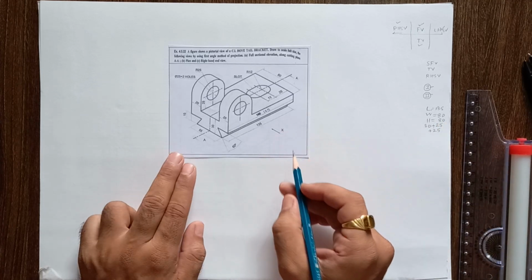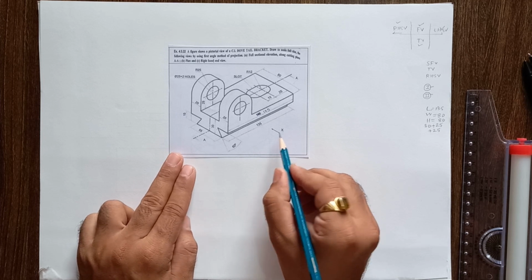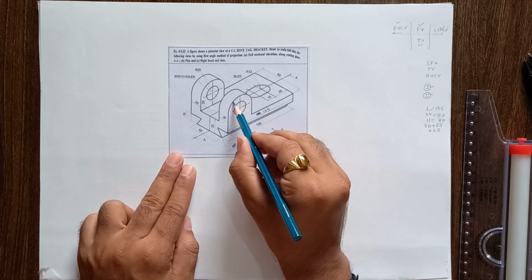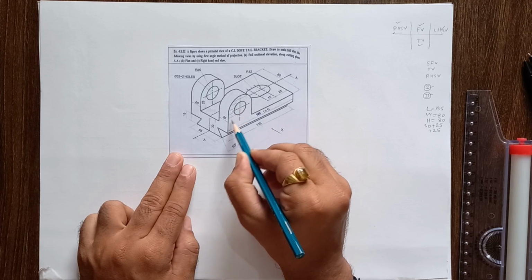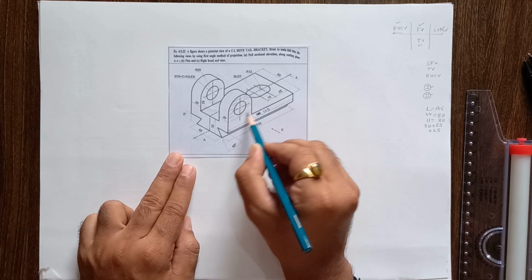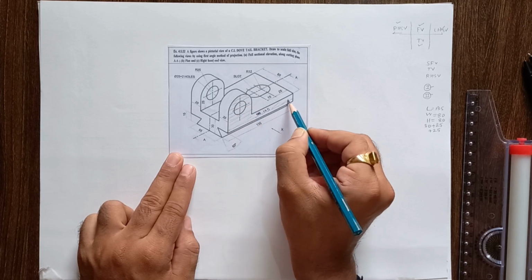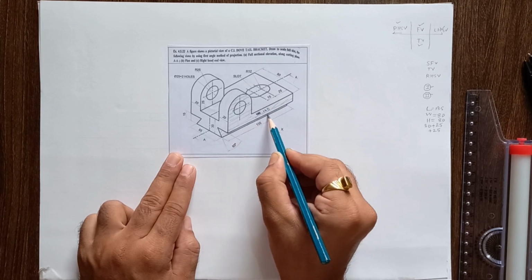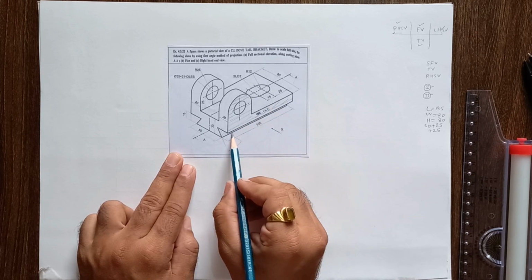And in the front view, if I am looking at this object from the x direction, at that time this full surface, this vertical plane surface is visible from the front side as well as this slide surface is also visible from the front view.